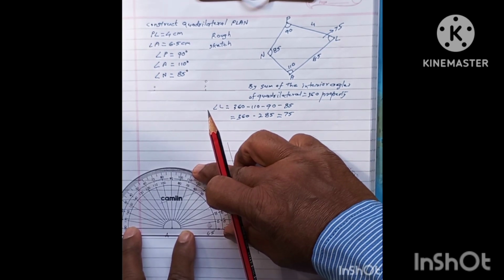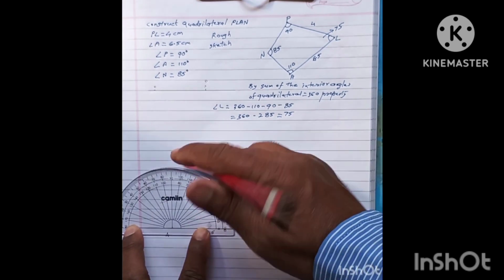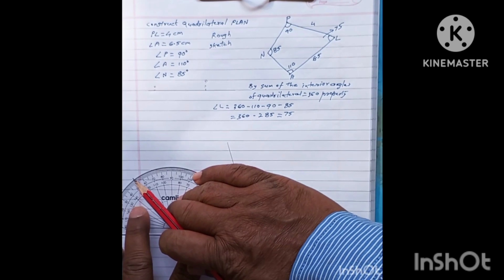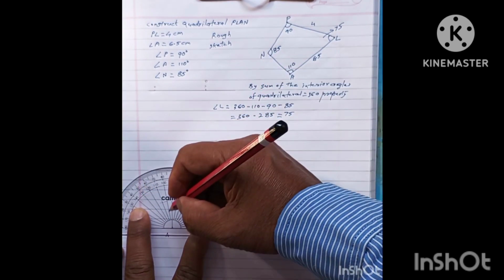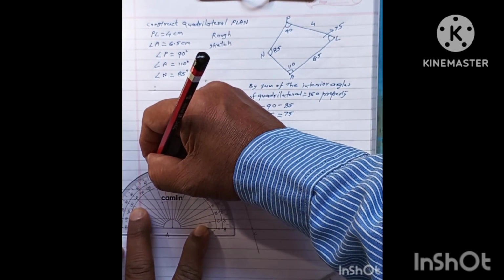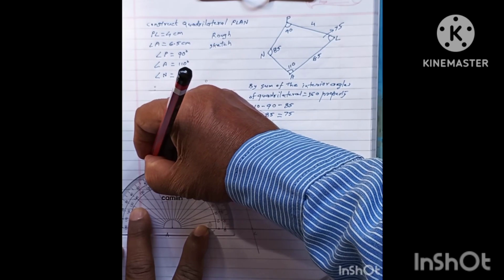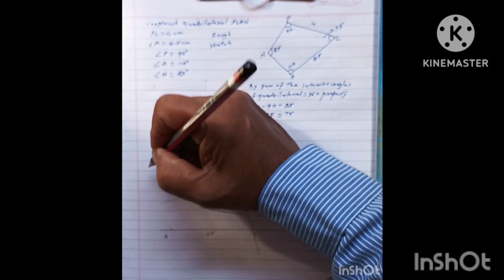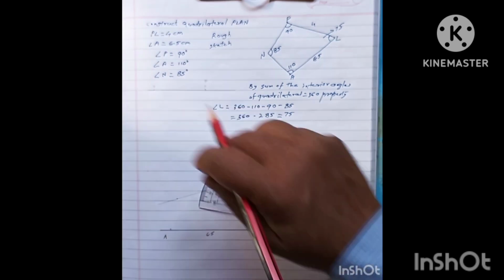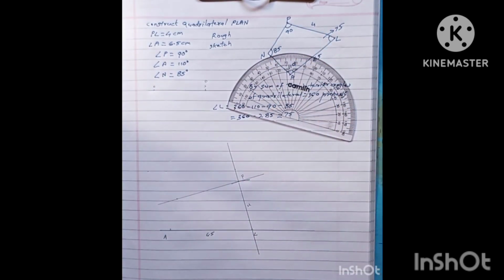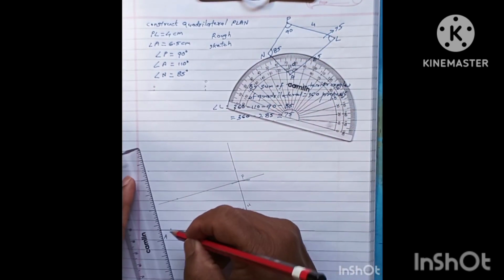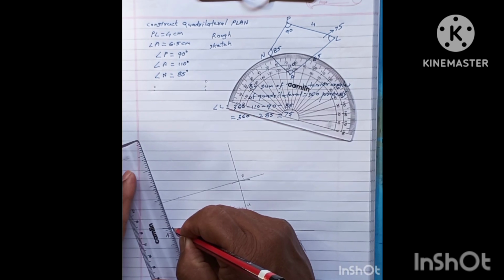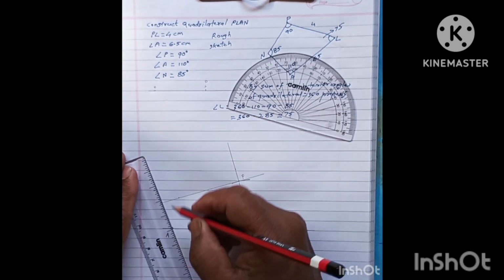See, this is on A, this is matching, and AL and this line we have 110 distance, that is, angle A will be 110. So joining it, okay, got it. So this is how you can locate that N.